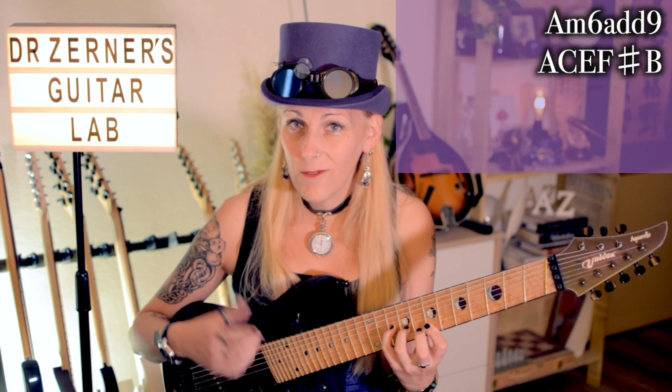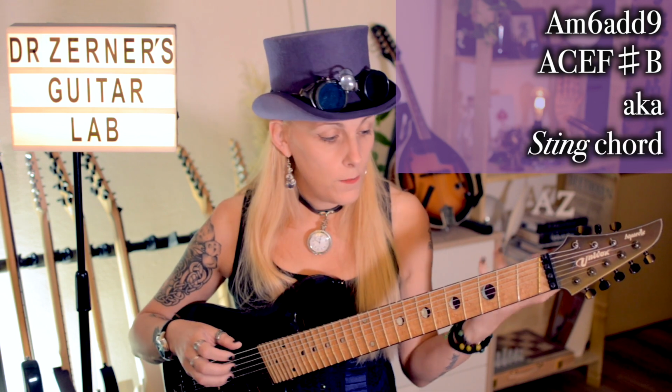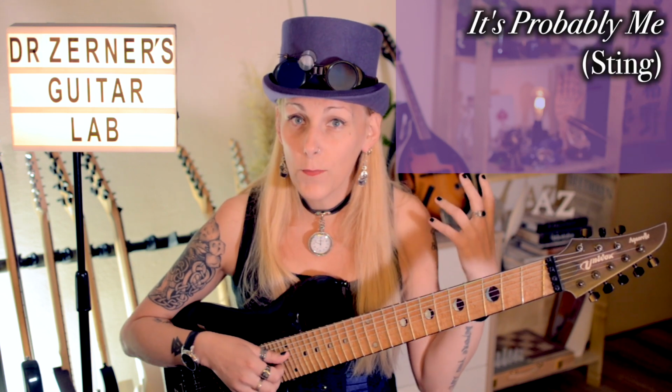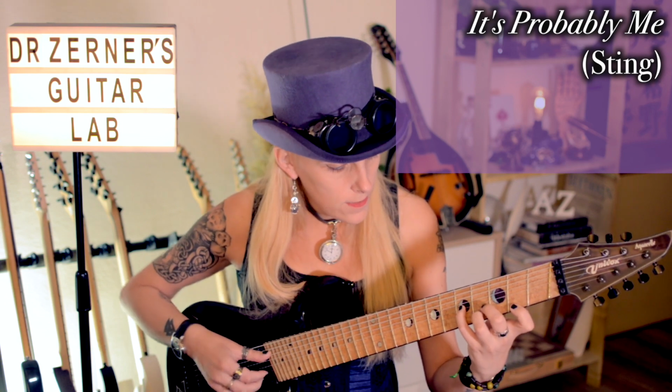And first we start with the minor chord, which is minor 6 added 9. And this is again something that I call a Sting chord, because it appears in the track It's Probably Me in the original album version, and it goes like this.